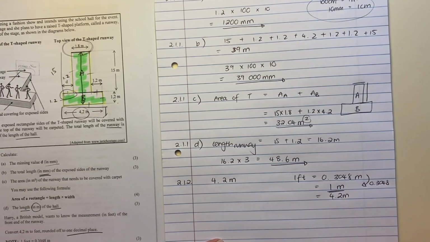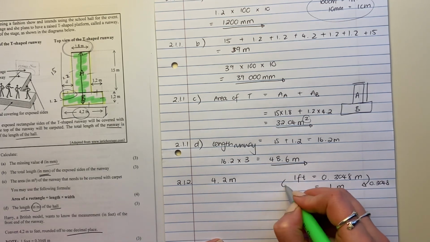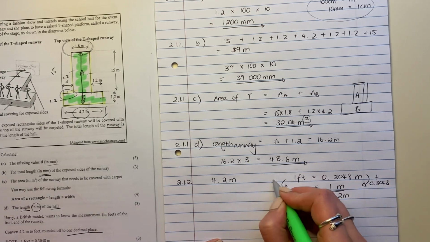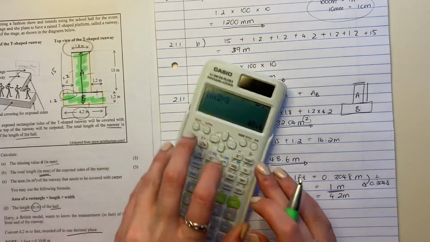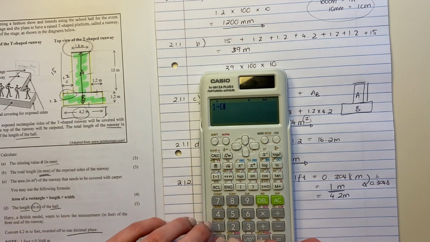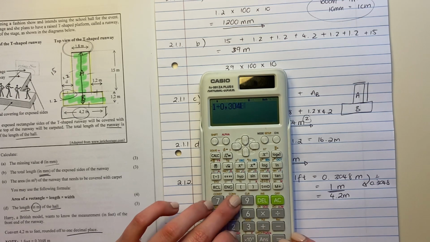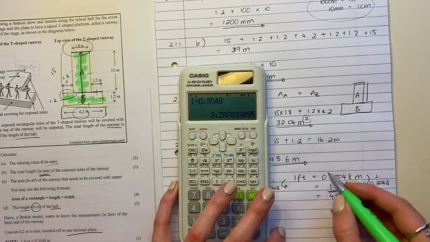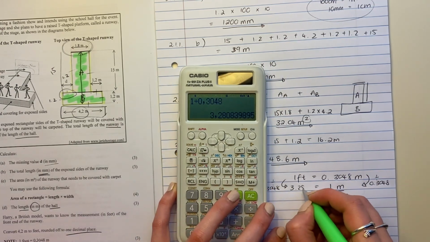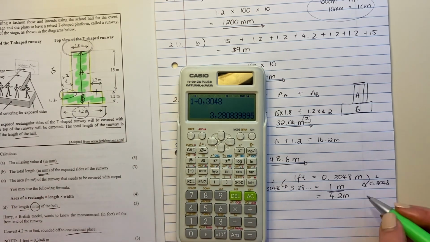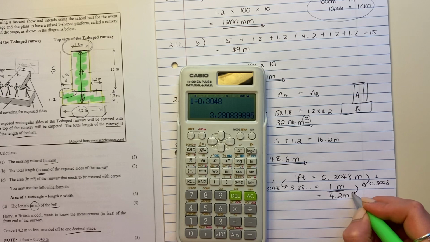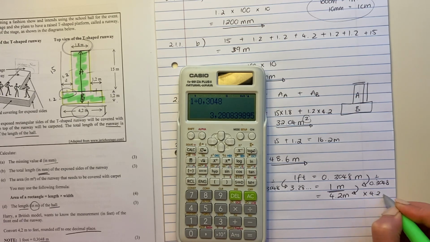So I got that. So now what I do to the one side, I have to do to the other side. So I'm going to say 1 divided by 0.3048. Put it in, and it's going to be 3.28. You can just keep that in your calculator, because what are we doing over here? Well, this side we times by 4.2, right?